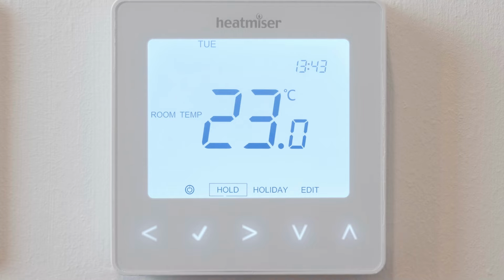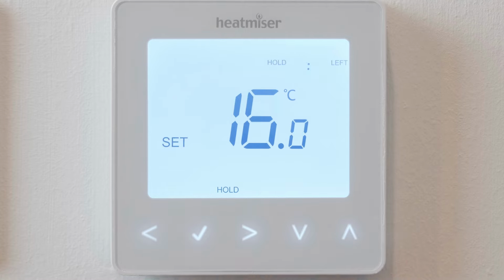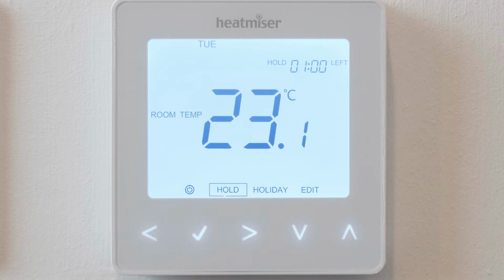To do this, scroll left or right to hold and press the tick. Use up and down to set the hold period moving in 30-minute increments, then set the temperature. Your thermostat will show the time period remaining. To amend this or cancel it, just scroll to hold again and press tick.